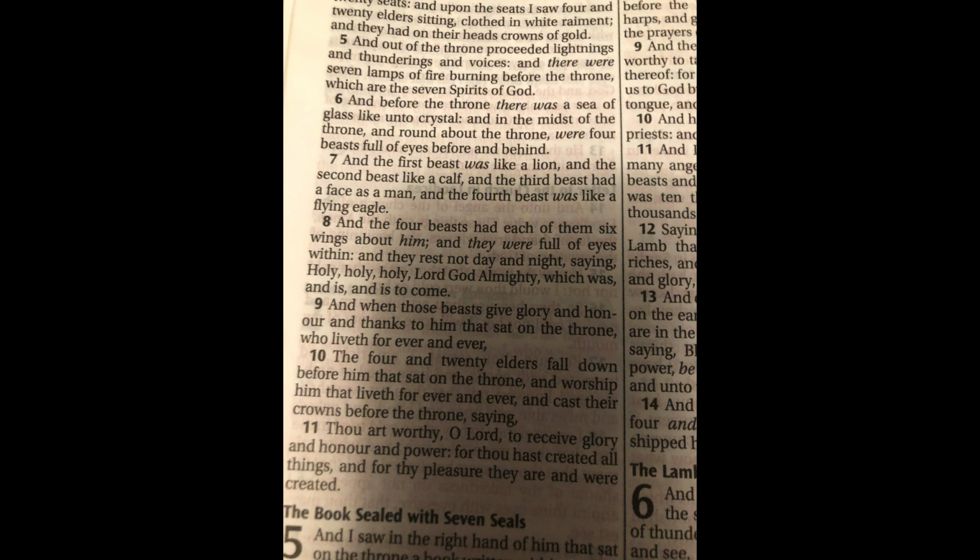Okay, so in the middle of the throne there was a crystal, just like this. Before the throne there was a sea of glass like unto crystal. And in the midst of the throne, and round about the throne were 4 beasts full of eyes before and behind. And the first beast was like a lion, the second beast like a calf, and the third beast had a face of a man. Fourth beast was like a flying eagle. The 4 beasts each of them had 6 wings about them.